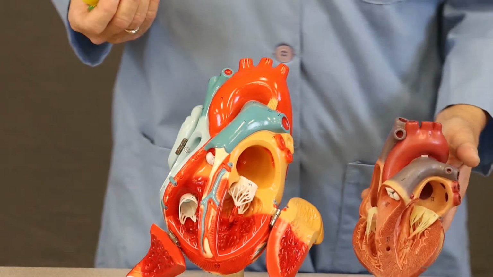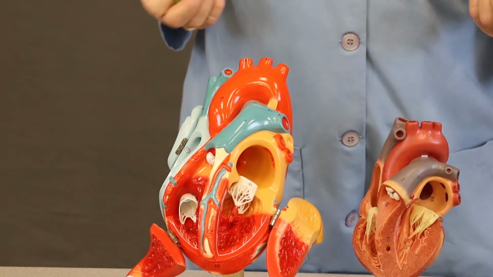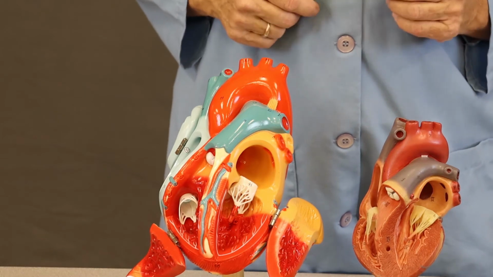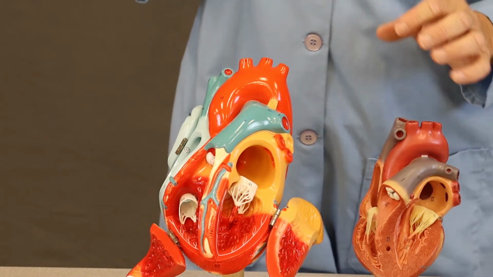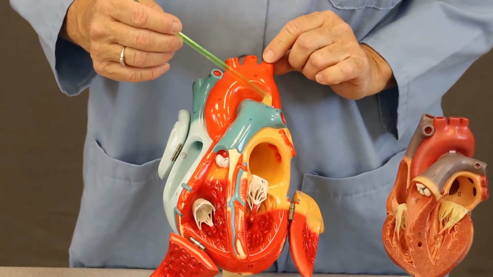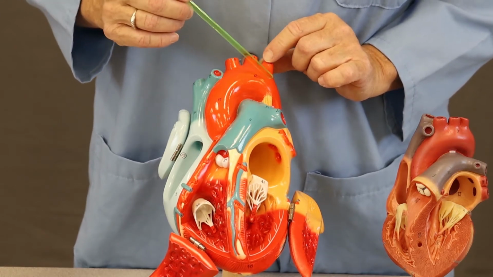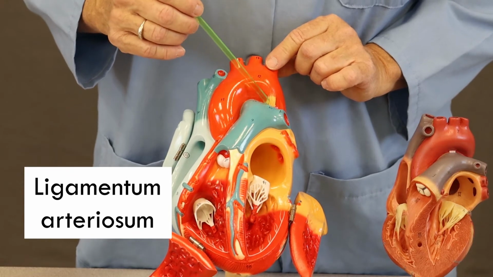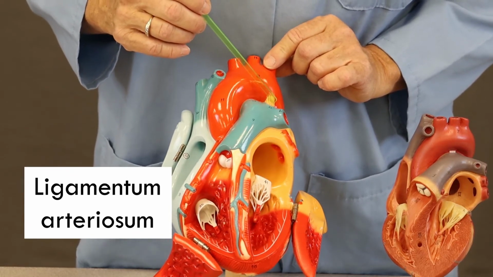The aorta is a very large artery, and it branches into many, many smaller systemic arteries, and that vessel is taking blood and oxygen to the body tissues. There's a structure here externally between the pulmonary trunk and the aorta. It's called the ligamentum arteriosum, and it is an important structure in fetal circulation, which we'll talk about later.